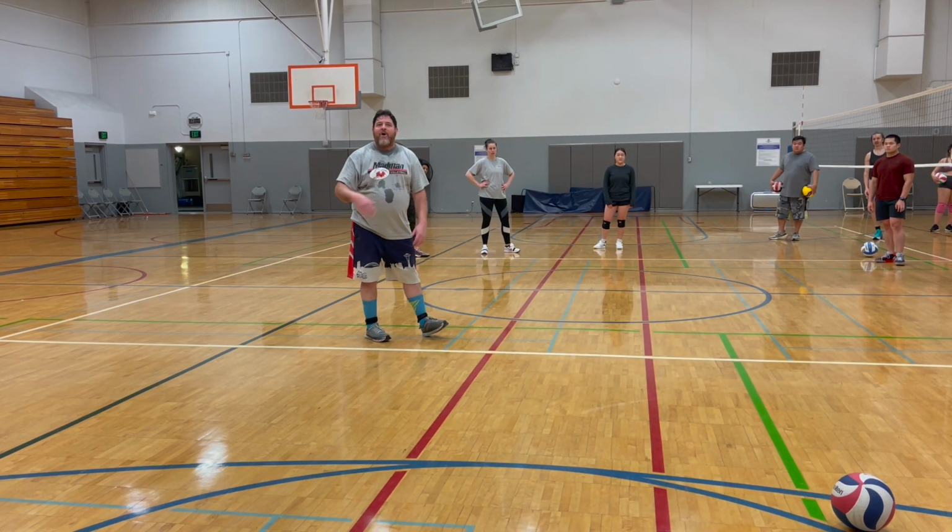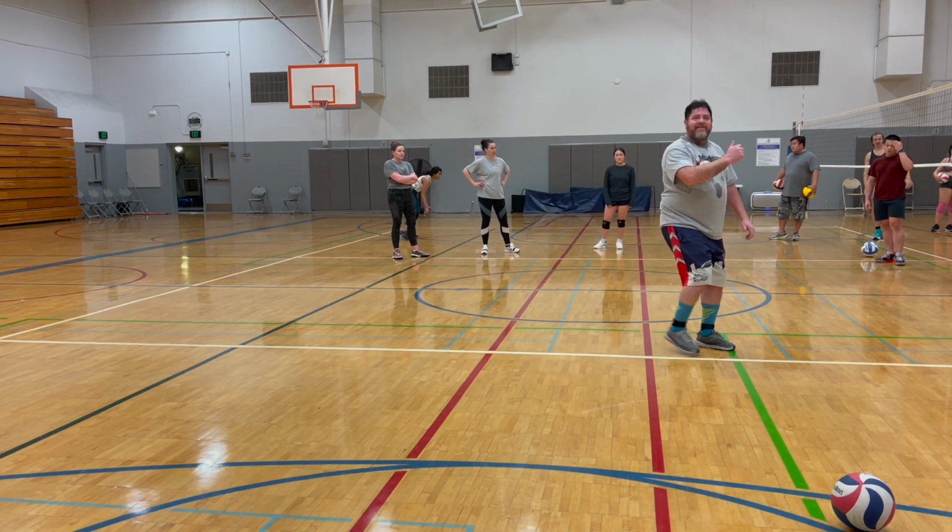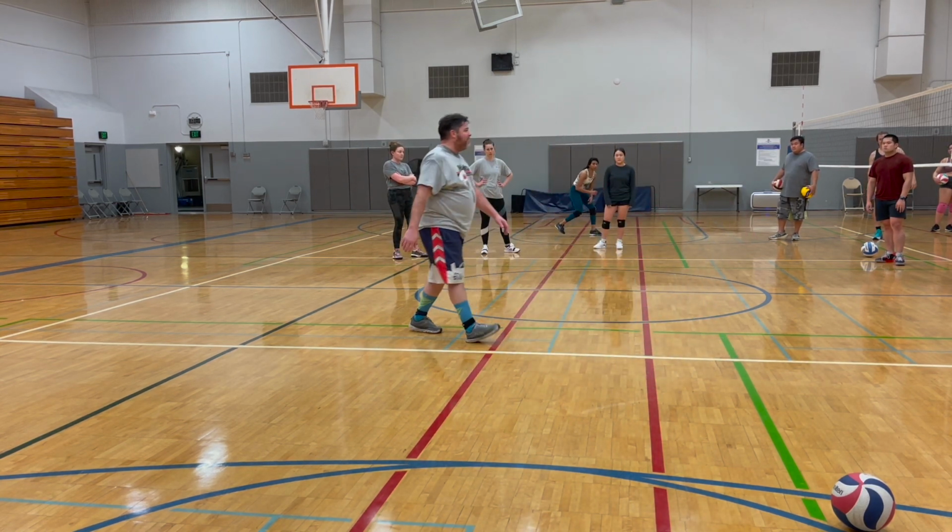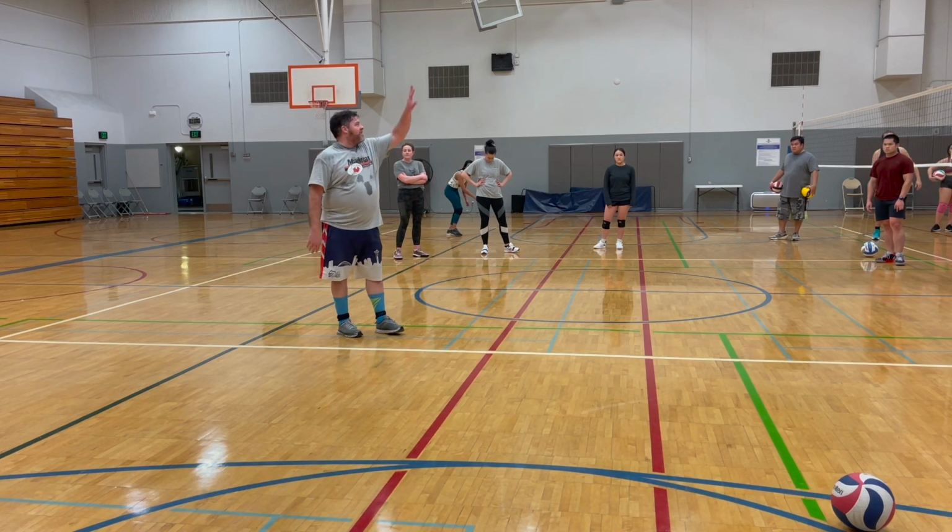You need to be ready to go and release, pull it up. That's the job of that person, to pursue that ball behind that block, that tip, that touch off the ball.